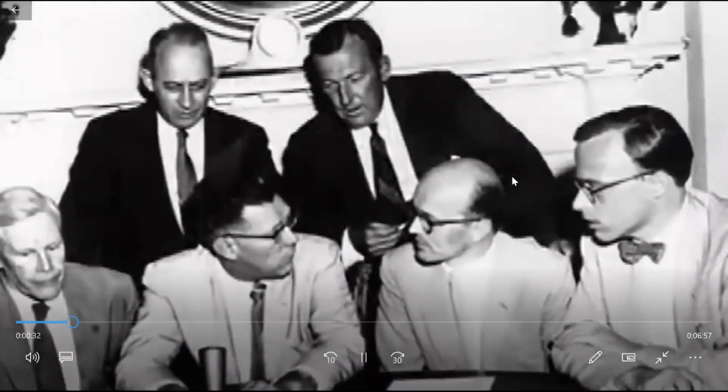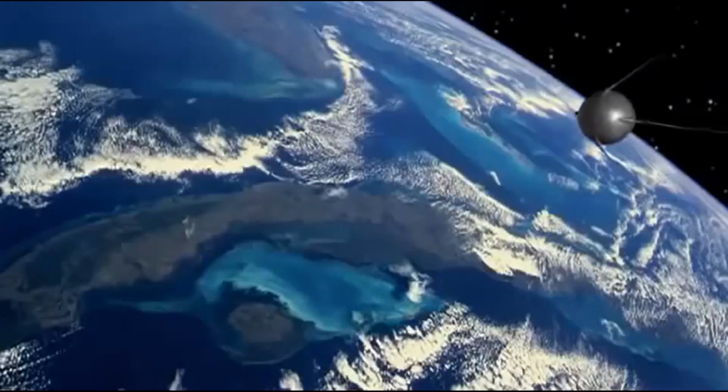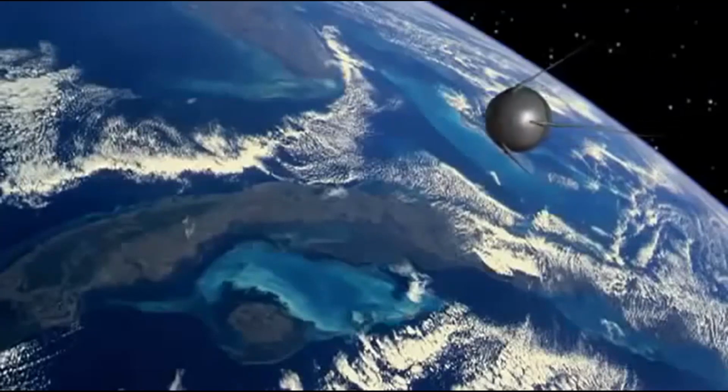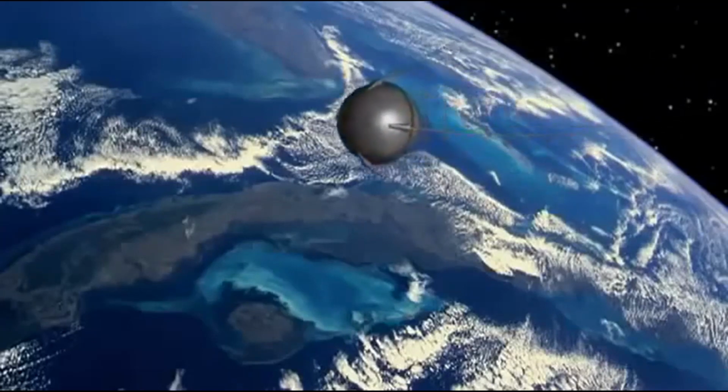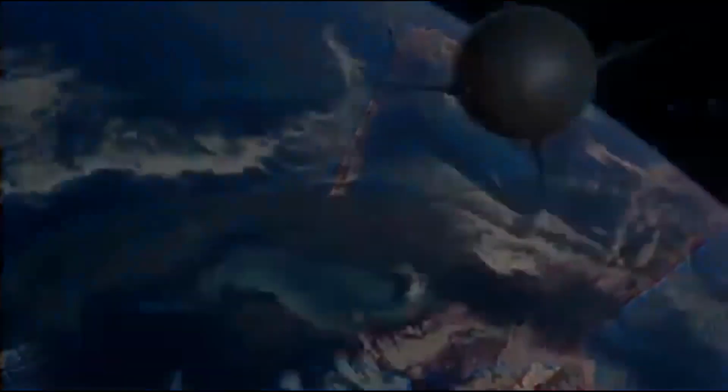Sputnik, the first man-made satellite, launched by Soviet scientists in October 1957, was not capable of doing much. But Sputnik will forever be remembered for paving the way to the satellite revolution, which changed our world forever.